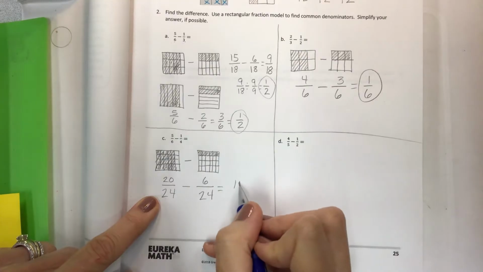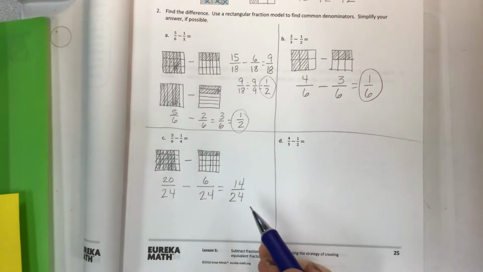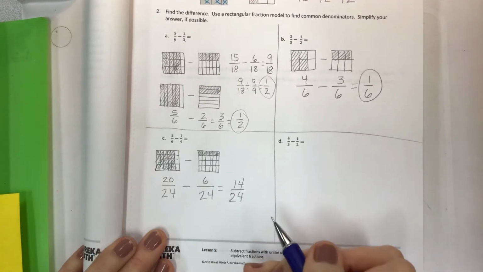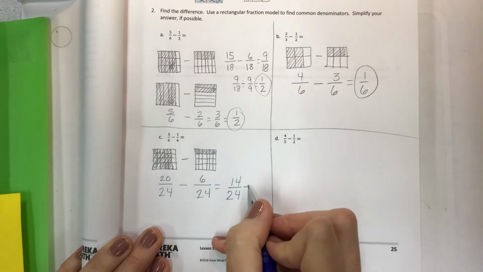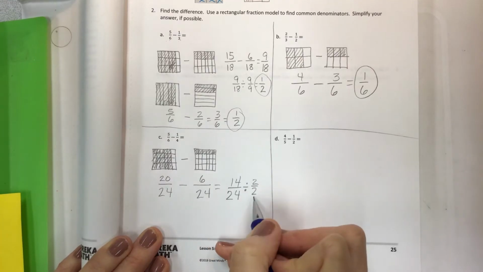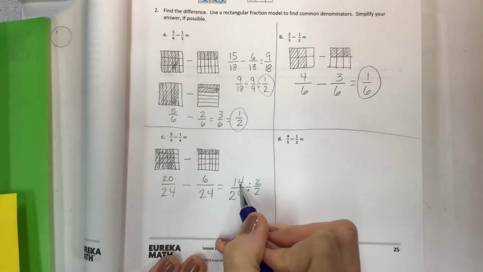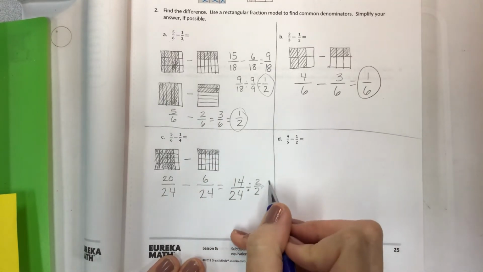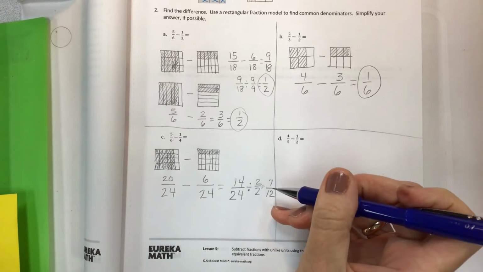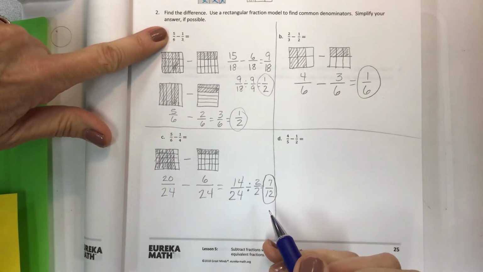Do the subtraction. End up with 14/24. And please know that for Mrs. Setness's rules of simplifying, this is rule 2. Both numbers are even, which means if you don't know any other number to divide with, start dividing both the top and the bottom by 2, because we can have fewer pieces by dividing by 2. 14 divided by 2 is 7, and 24 divided by 2 is 12, which gives us our simplest form fraction right here. So we were able to simplify on that one like it says.